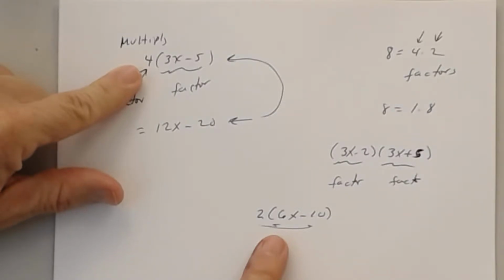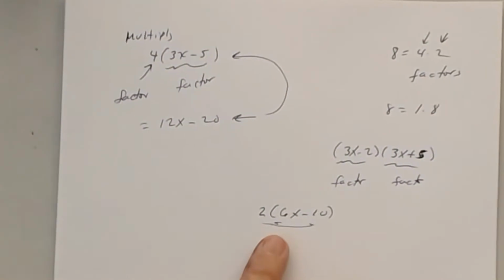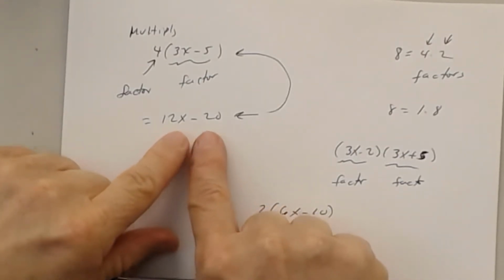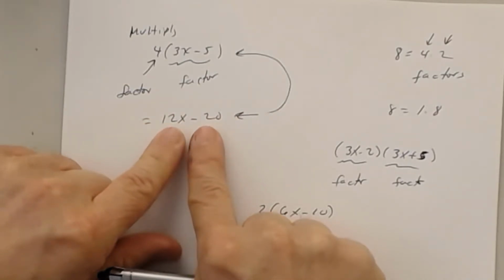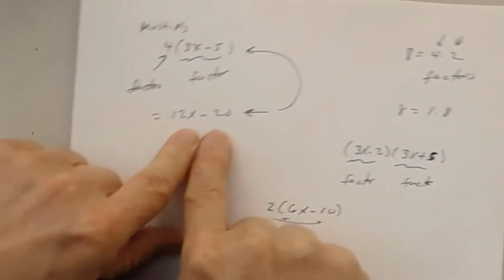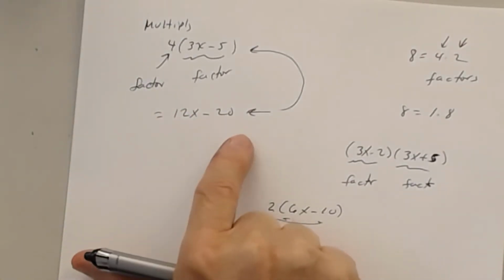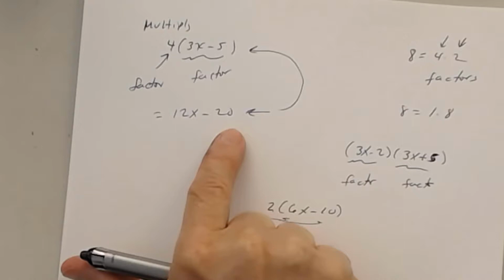GCF means what? Greatest common factor. So in the directions, when it says factor, you have to use the greatest common factor. Not just any common factor, but the what? The greatest common factor. All right, so I'm going to go back to this polynomial. How many terms do you see? 2. Your first term is 12x. Your second term is a negative 20. If we just look at the 12 and the 20, what is the greatest common factor of 12 and 20? 4. Not 2.